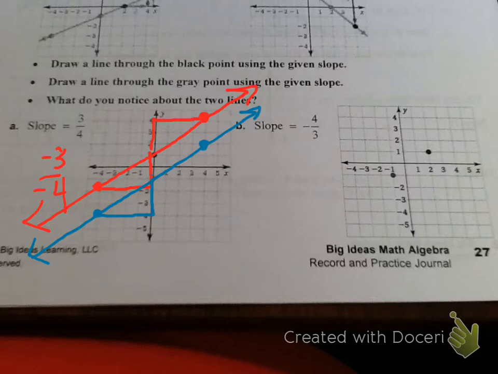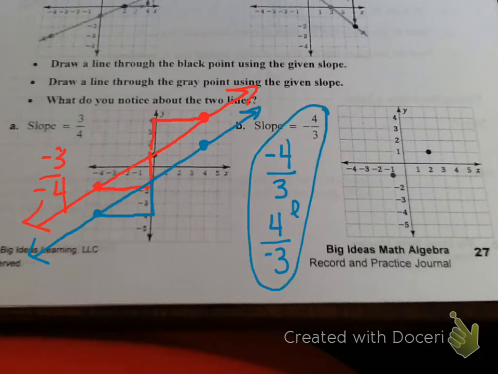On B, the slope we have is negative 4/3. You have to decide, where are you going to put the negative? Are you going to do negative 4 over 3 or 4 over negative 3? All three of these things are equal, but that negative has to have a home. One of the two, either rise or run, has to be negative.